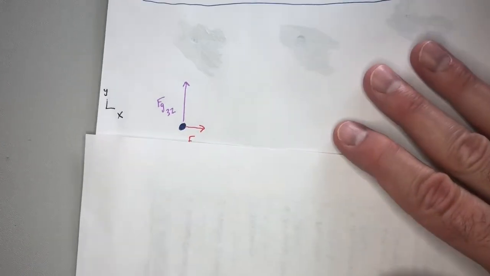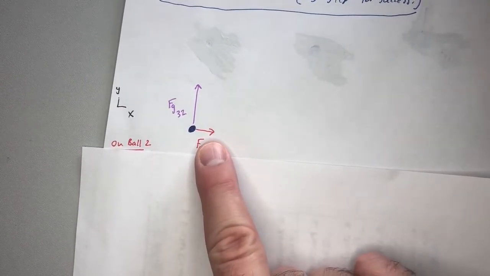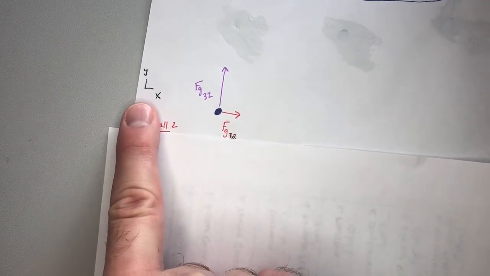Step 1, we drew a picture. Step 2, we label our forces. Step 3, we're just going to go with the traditional XY coordinate system. And the reason being, we're not doing any uniform circular motion. We're not going in orbits. It's just a top view of a force problem. And we're going to use Newton's law of universal gravity.